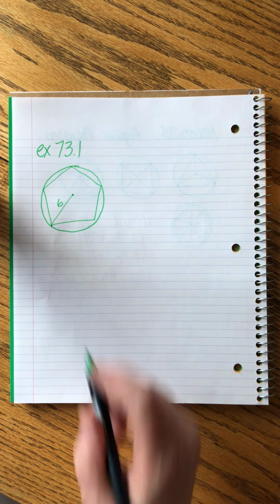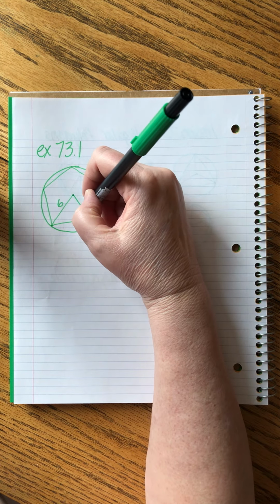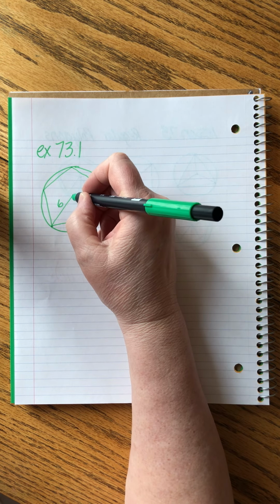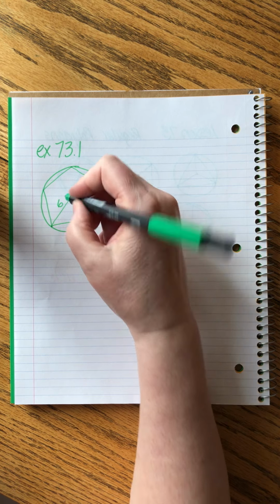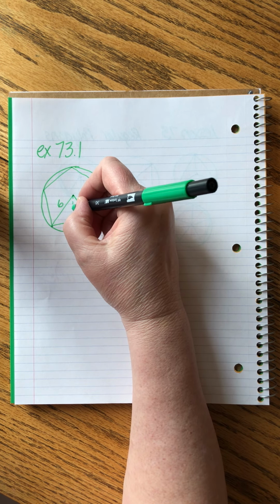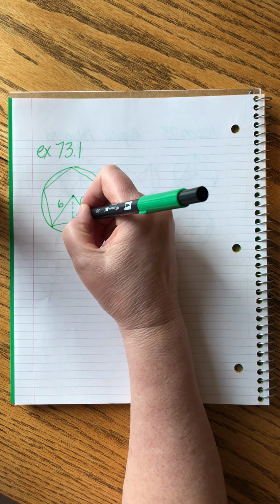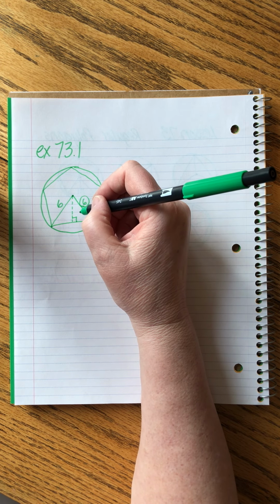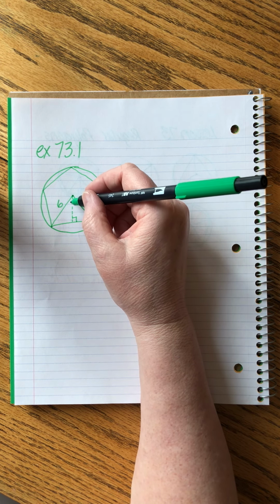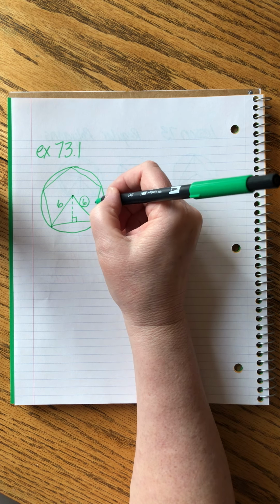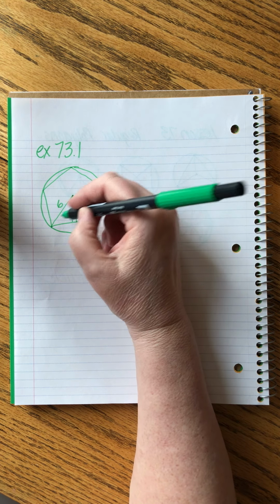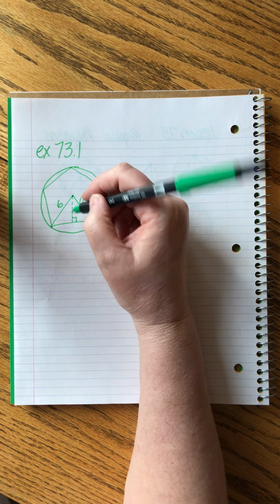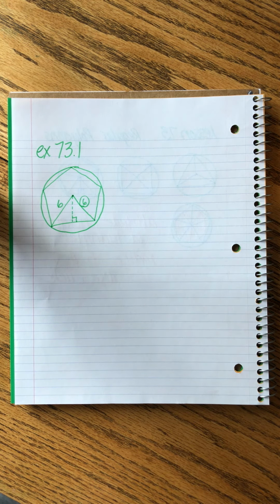Okay, now I'm going to draw one of these triangles. This is also 6 units. And I can put a line here, I'm going to dot it, and I'm going to turn this into 2 isosceles triangles. I know that if I wanted to, I could draw a circle inside of this pentagon, and this line would become the radius of the inside circle. But I'm not going to do that. That's just to mess with you.